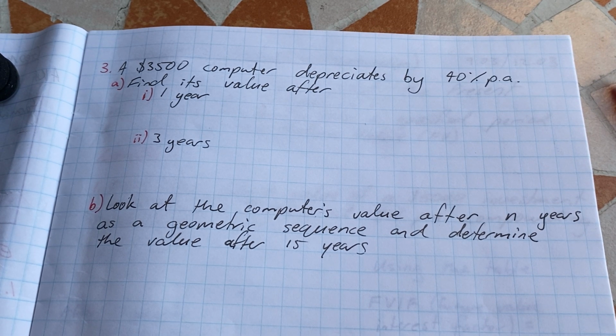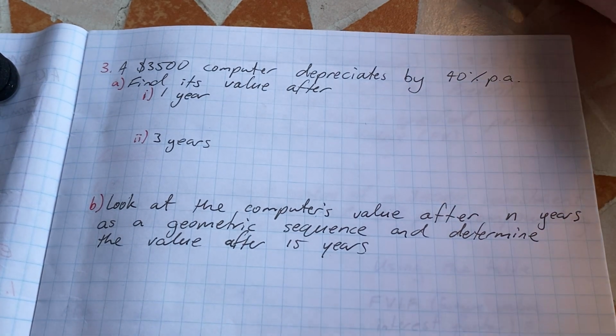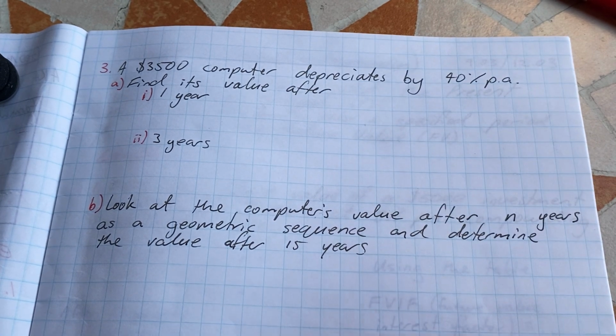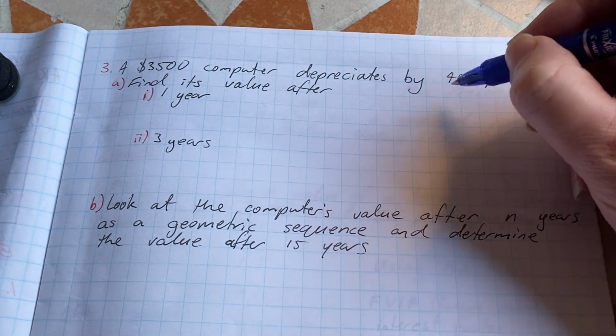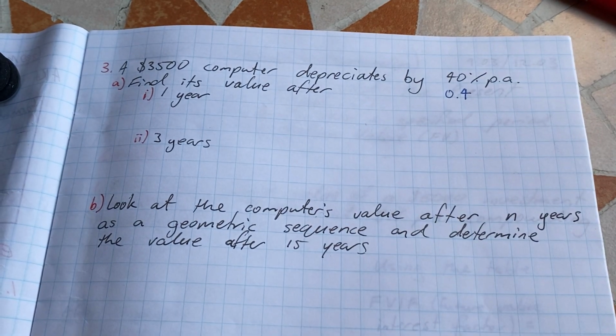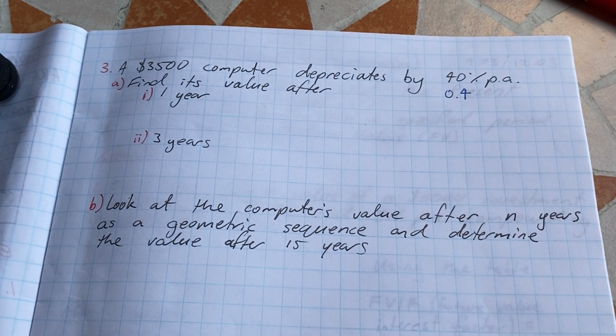So we've got a $3,500 computer, and it depreciates by 40% per annum. So each year 40%. Find its value after 1 year. Now, whenever you're doing percentage questions in this course, it is strongly advised by me to write them as a decimal. So that is 0.4. You can always put 40% or 40 over 100 into your calculator and ask what it is as a decimal. The harder problems will be much easier if you use decimals rather than percentages.